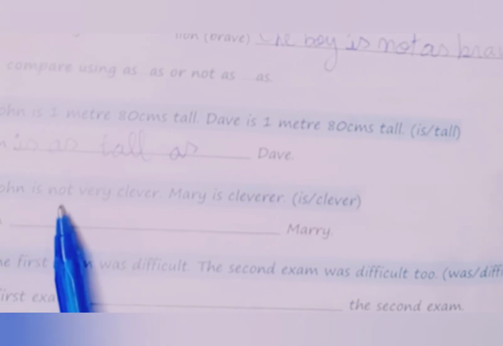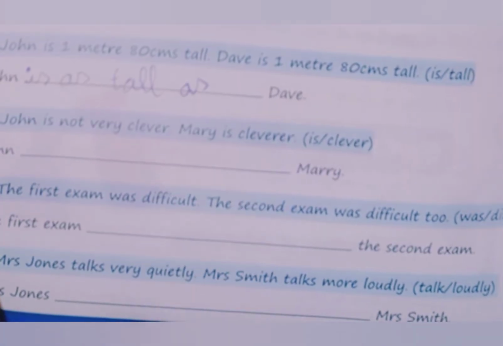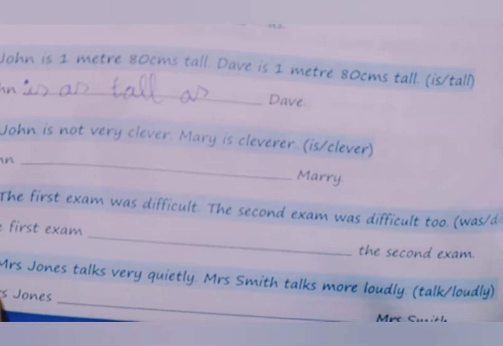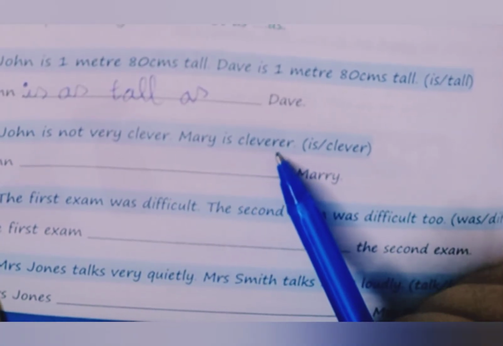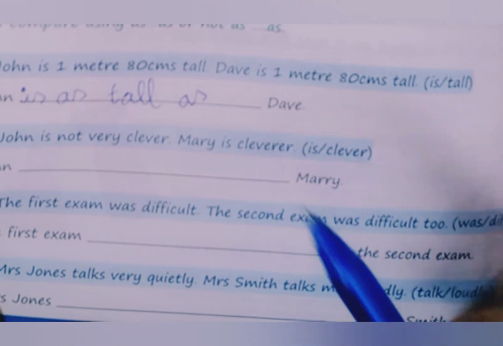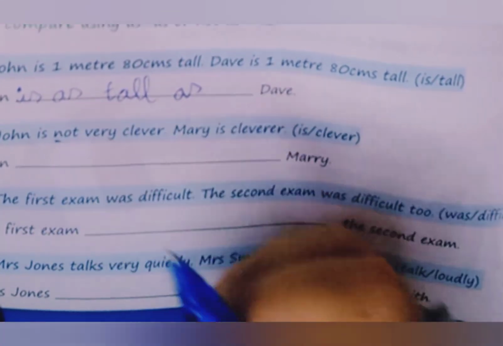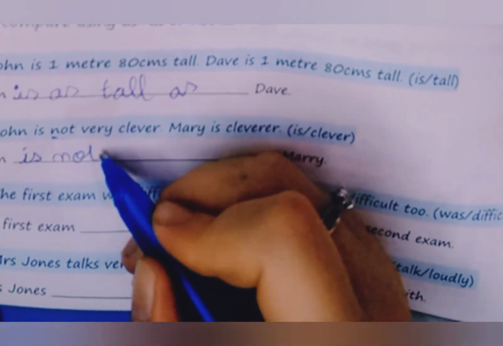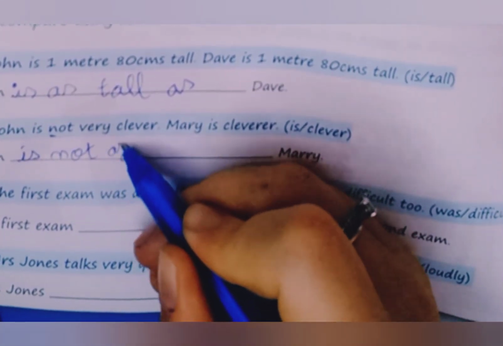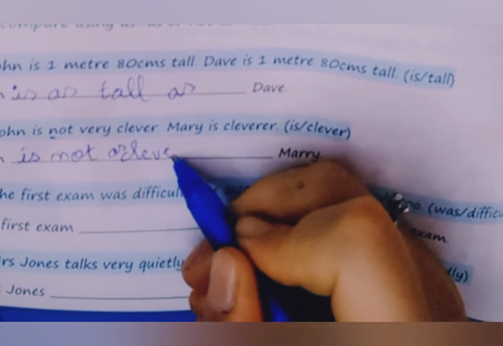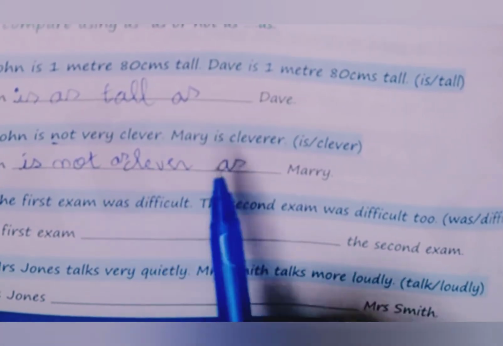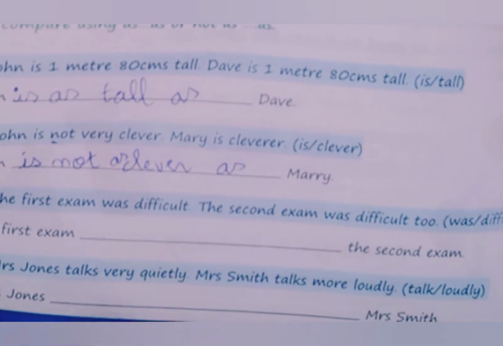The next one, John is not clever. It's comparative adjective here. Is, and we have the adjective clever. Mary is clever, أذكى منه. What do we say here? We have not already. John is not as clever as Mary. Don't forget as and the adjective between them.